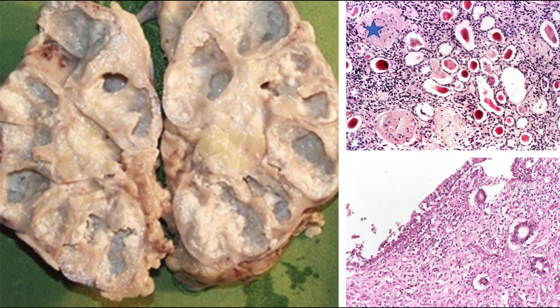Many of the dilated tubules contain pink to blue casts, known as colloid casts, that suggest the appearance of thyroid tissue, hence the descriptive term thyroidization. Chronic inflammatory cell infiltration and fibrosis involve the calyceal mucosa and wall.